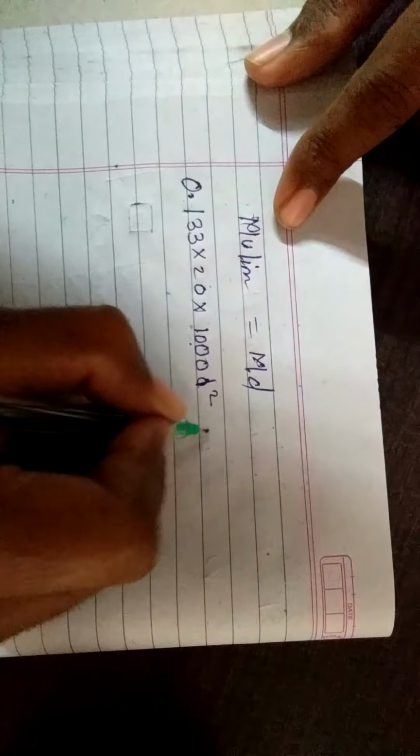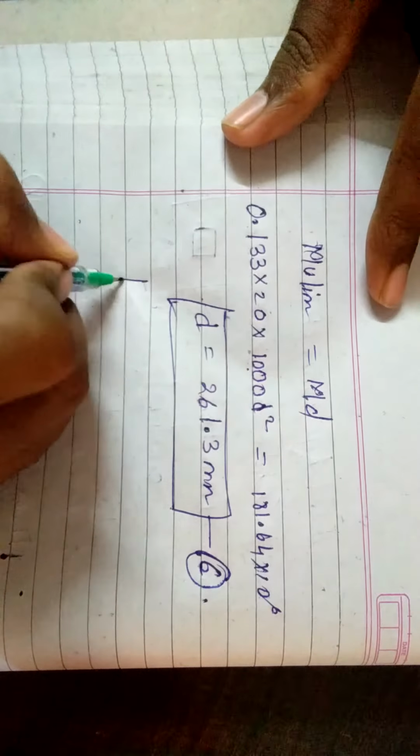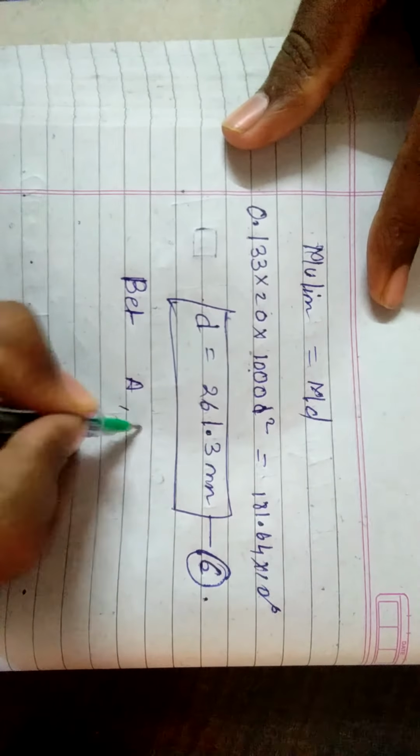And this is the C. After evaluating the maximum, the highest value between A, B and C, we will take it as the value of depth of footing.